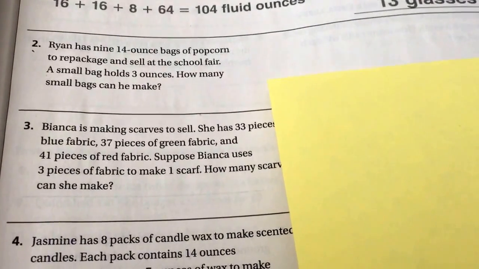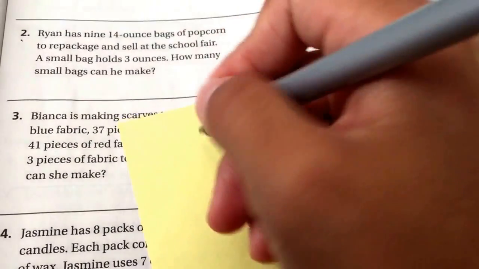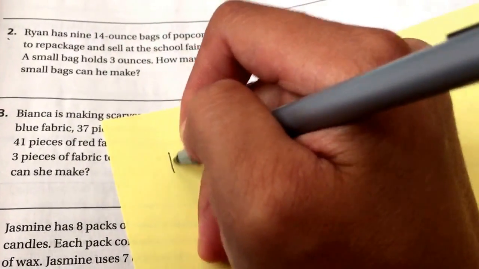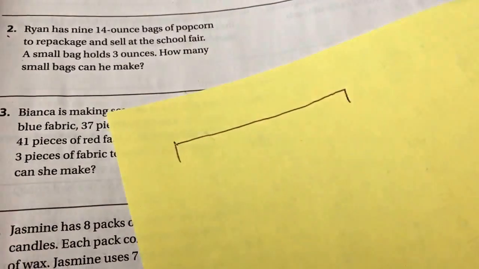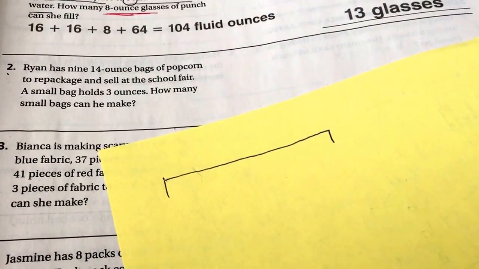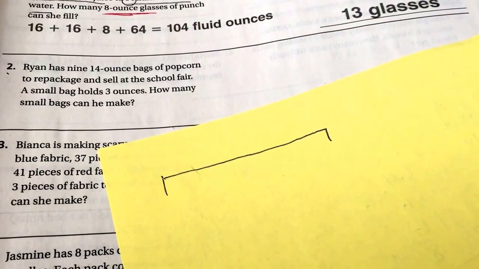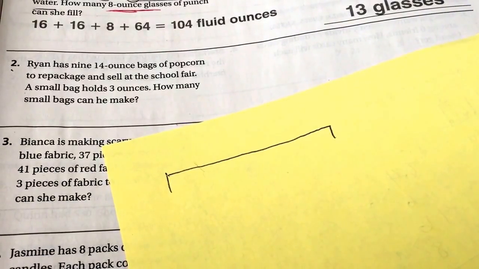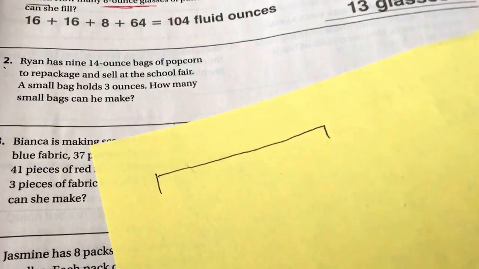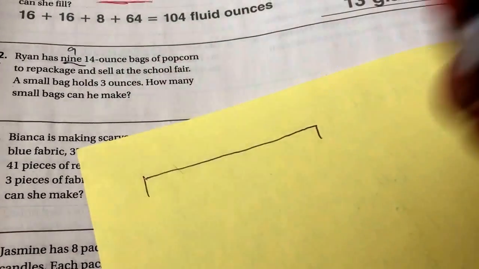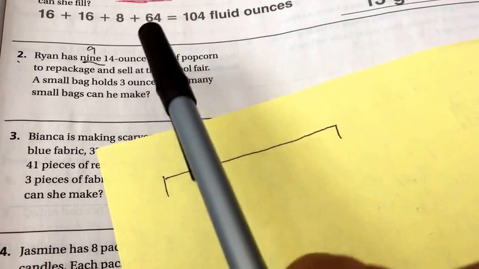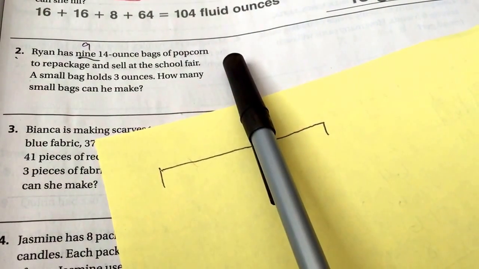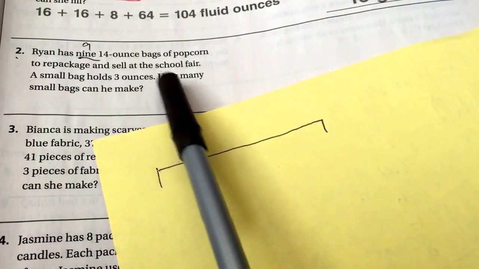All right, let's see how that might look. So I know so far that there's a guy named Ryan and there's something about popcorn, but honestly I have to reread it because I wasn't paying attention. So Ryan has 9 14-ounce bags of popcorn to repackage and sell at the school fair. First I'm just reading that and I see, even though there's not 2 numbers here, I see a 9 14-ounce bags. And I got to think, what the heck does that mean? Ryan has 9 14-ounce bags of popcorn to repackage and sell at the school fair.